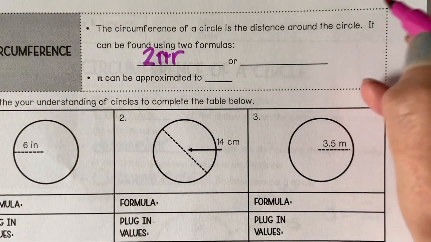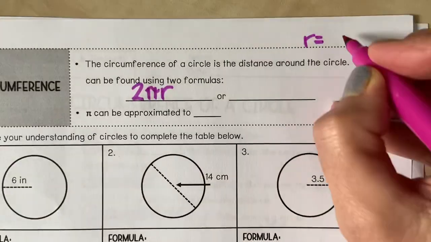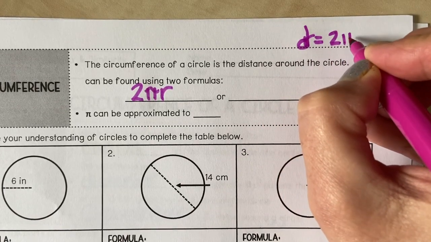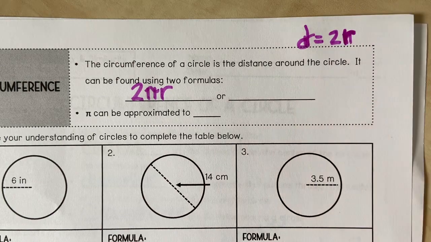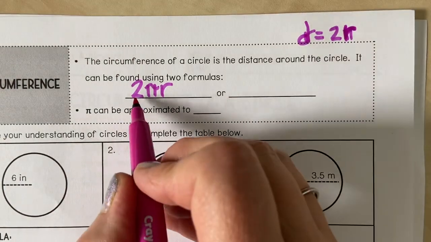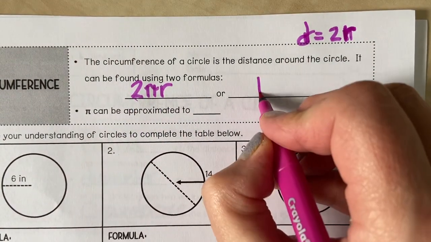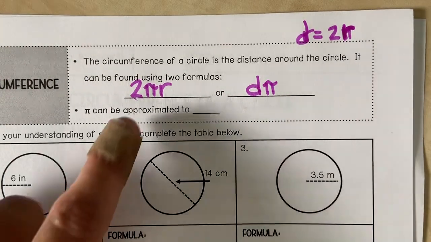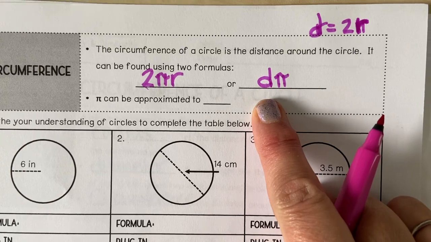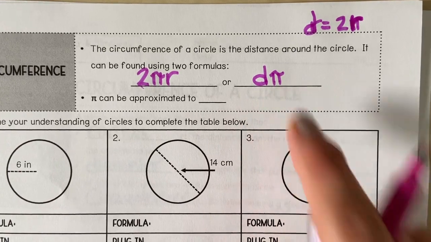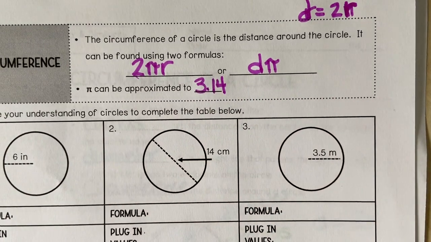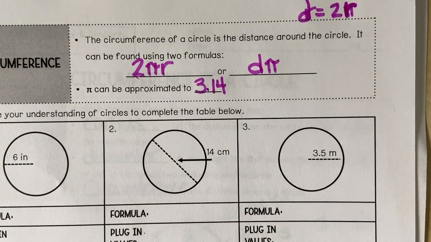Now, remember I said a diameter is equal to 2 radiuses? So my other formula is diameter times pi. They're the same formula. 2 radiuses equal 1 diameter, I multiply it by pi, okay? So that's why you can use one or the other, depending on if you're given the radius or the diameter, okay?